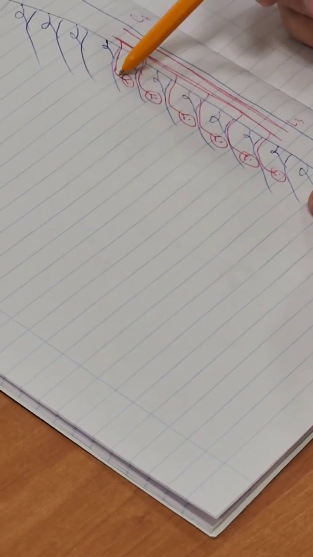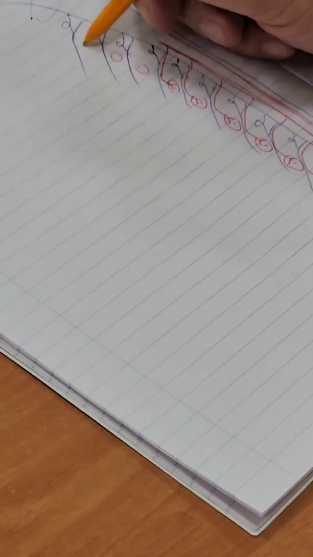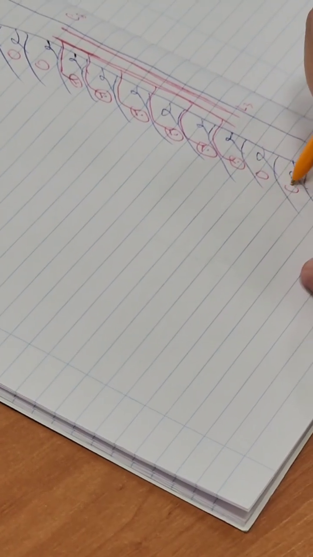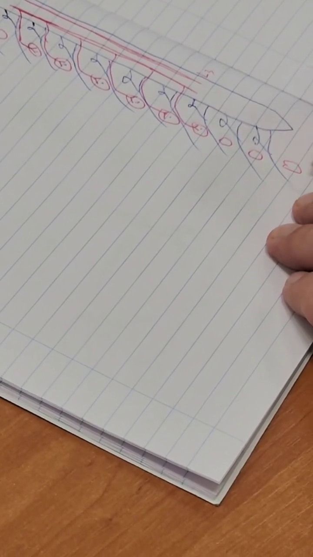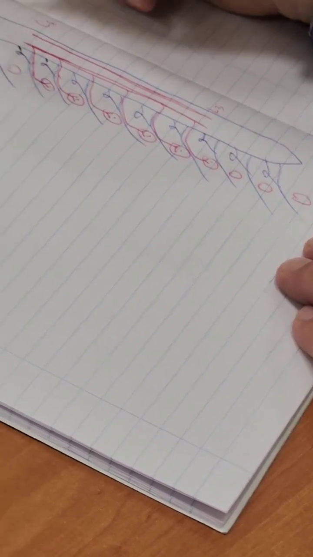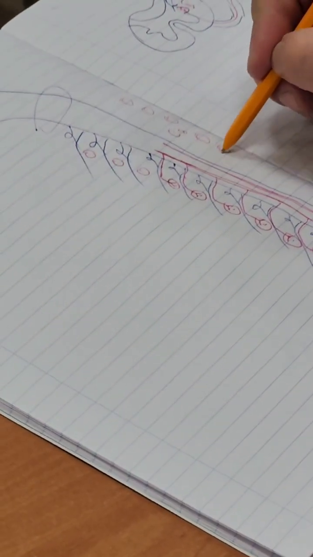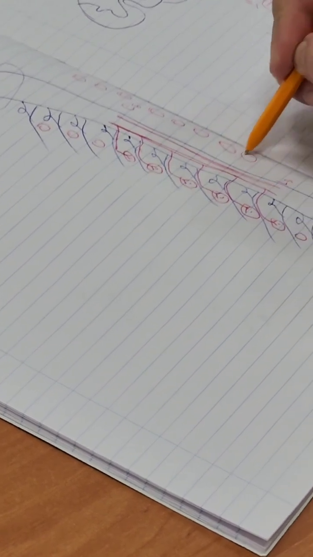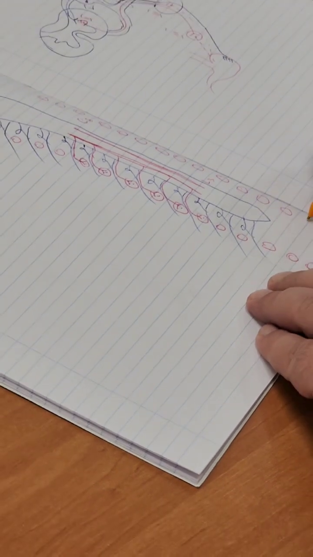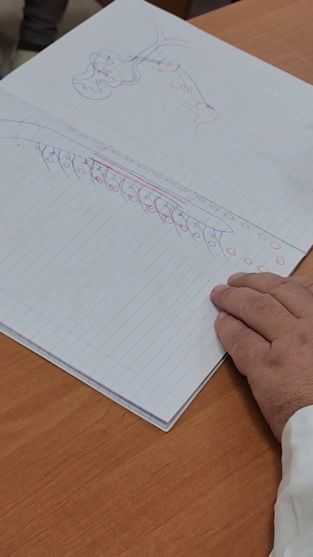But the sympathetic trunk has 3 cervical ganglions, superior, middle, and inferior. It has 4, sometimes 5 lumbar, the same number of sacral ganglions, and 1 coccygeal. And here it is the same. 1, 2, 3 cervical, 11 or 12 thoracic, 4 or 5 lumbar, the same number of sacral, and 1 coccygeal.